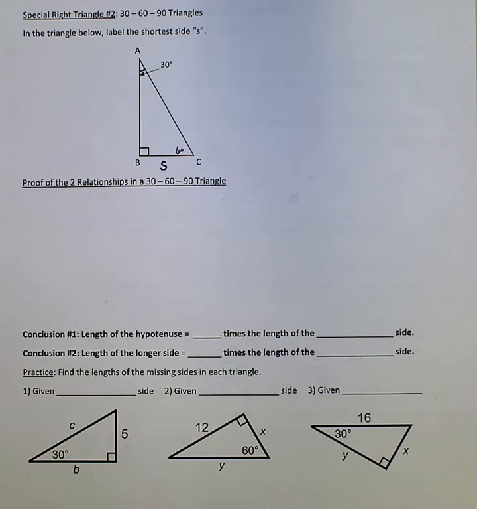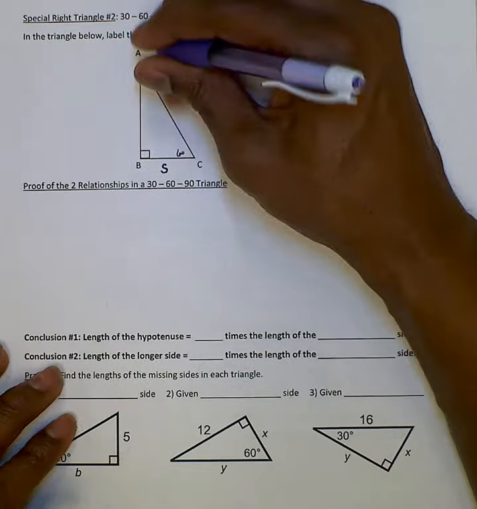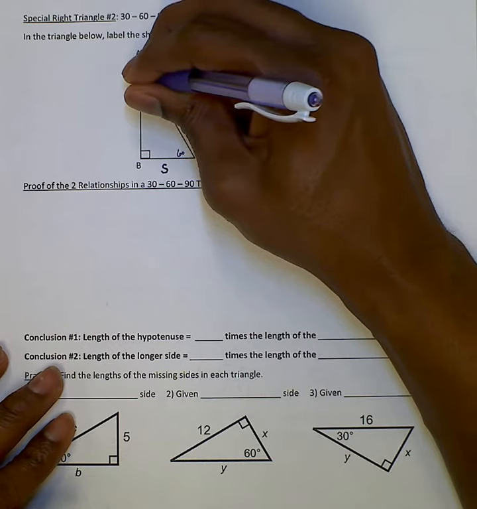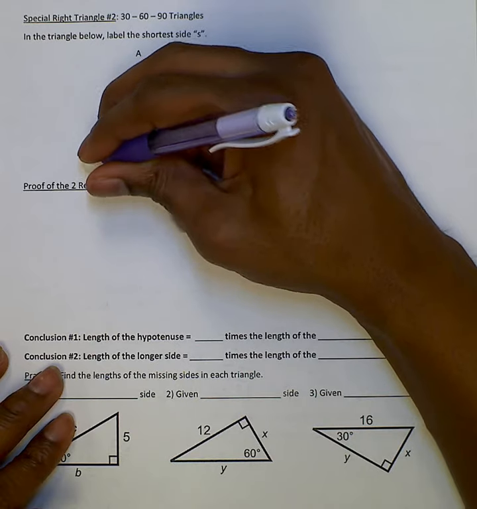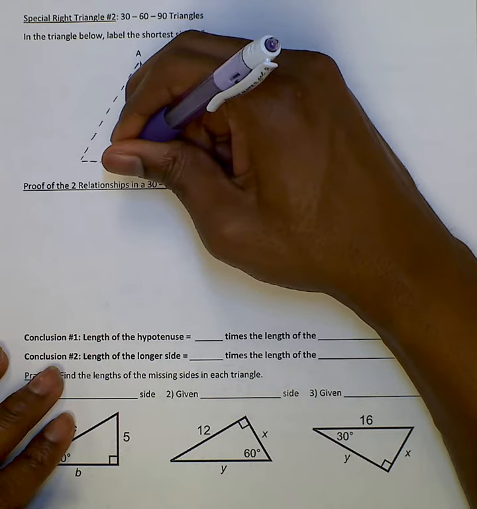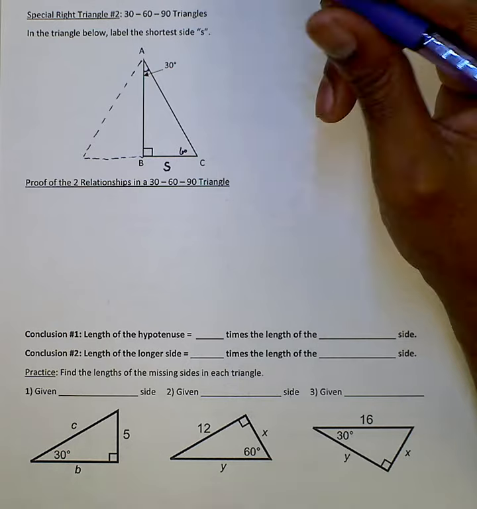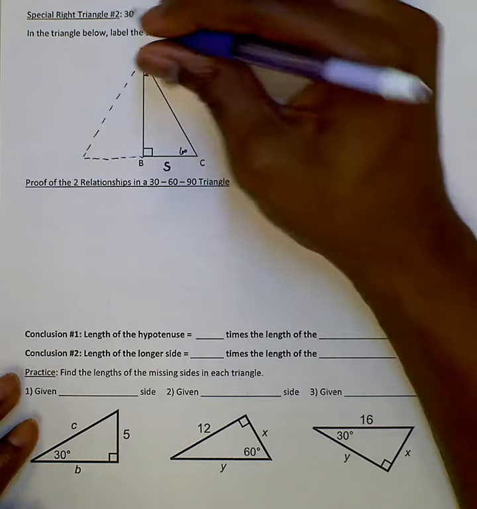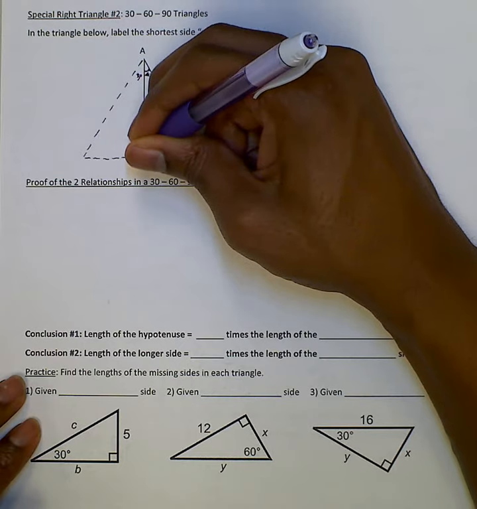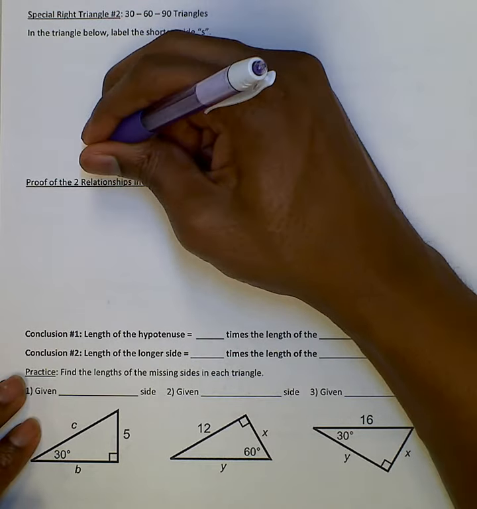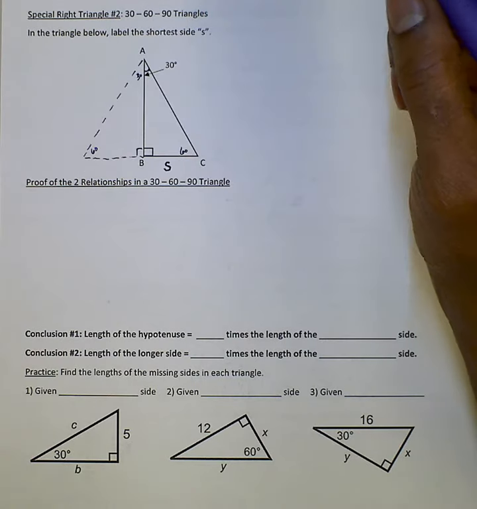All right. Now from there, we're going to prove our ratios. We're going to prove the ratios that I'm going to ask you to remember. So if you follow along with me, I want you to draw another triangle here, just adding on to this one. Now in this triangle, I want you to make this 30 degrees. If we make that 30 degrees, then we see that this will be 90 and this will be 60.